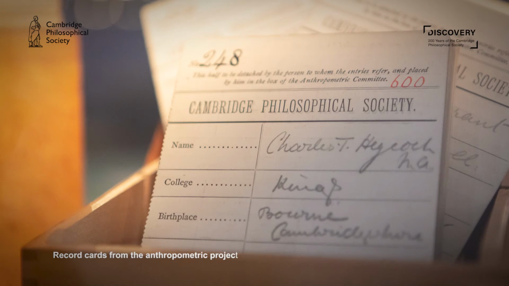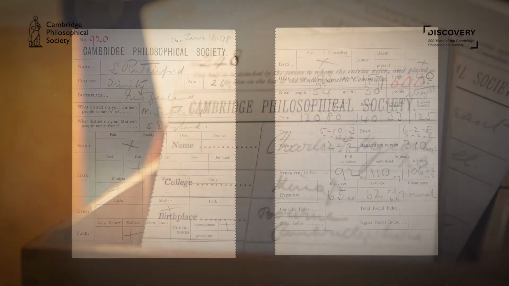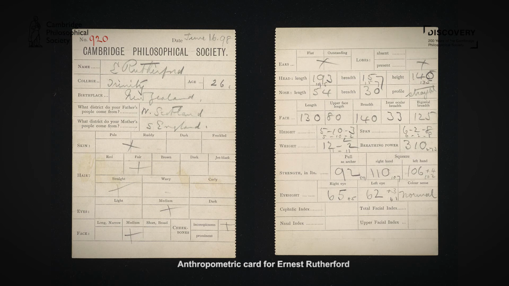This was very popular work, and everybody wanted part of it. Again, they had to pay threepence for the privilege of being measured. But in among these many, many, many cards were a number of people who later became famous. Here is the card for Ernest Rutherford, the physicist, aged 26, so he'd probably fairly recently arrived in Cambridge, and this tells you that he had fair hair that was straight.